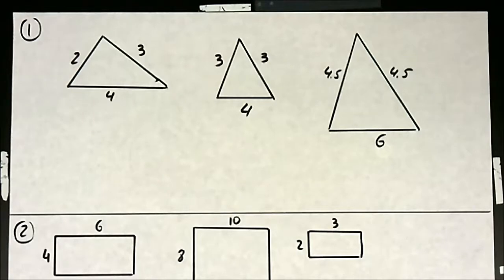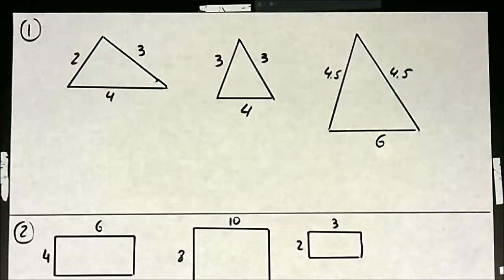So can someone tell me which two are similar and how did you come to that conclusion? Well, there are two ways you can do this particular problem. The first way is what I showed you, which is to compare two sides of any of the given triangles and then figure out if the ratios are in proportion. And that's the way I'm going to show you.